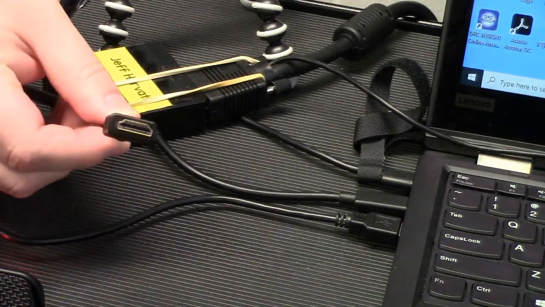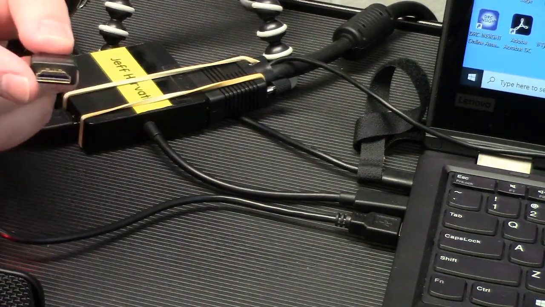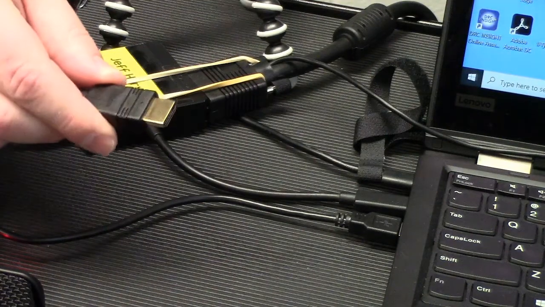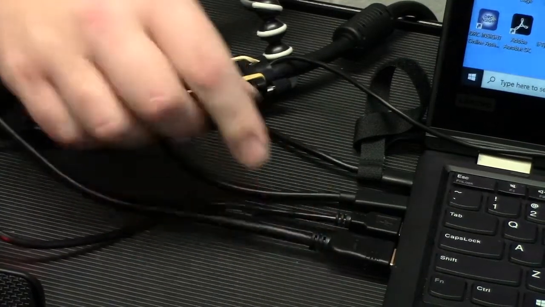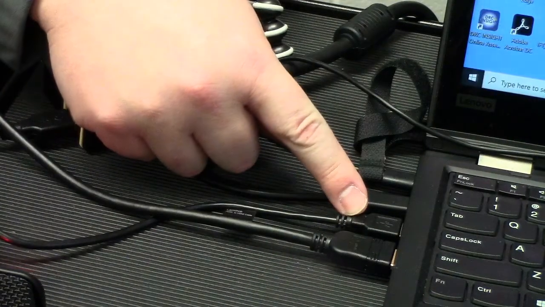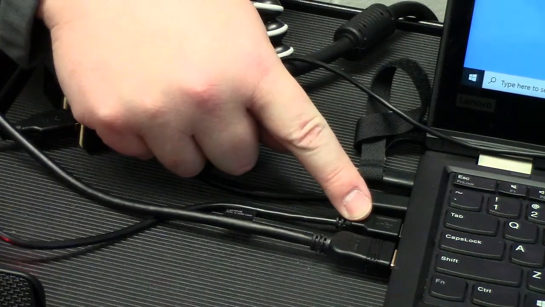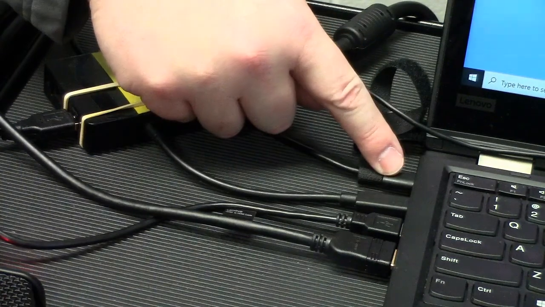The external monitor is going to have an HDMI cable. It's kind of got a trapezoidal cross section if you look at it. Going to turn so that the larger side is up, and it's going to fit right here next to the USB. If you've been following along in my video series, you know this USB is connected to the microphone. This is the hub USB, and this is the power.